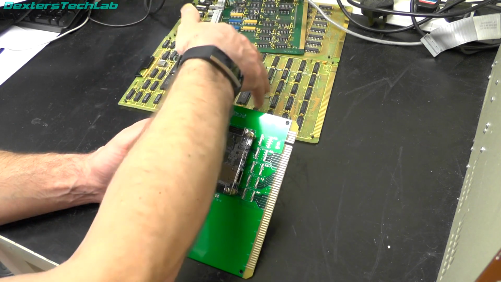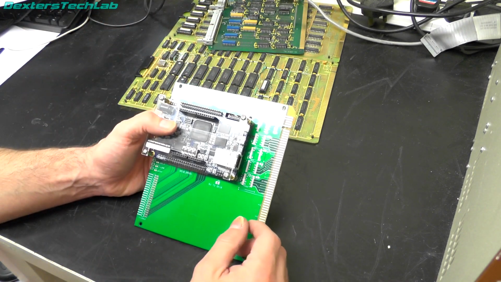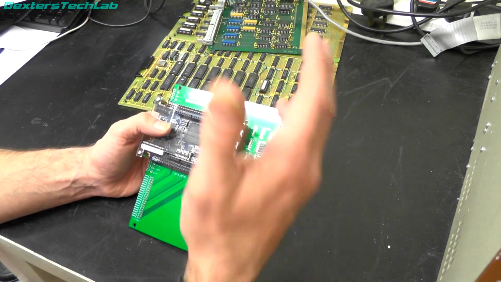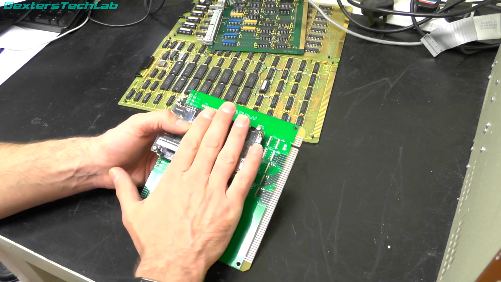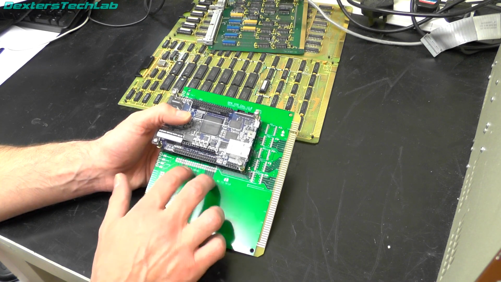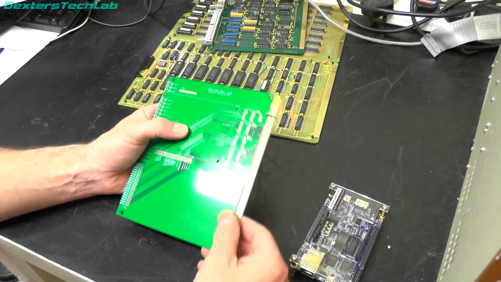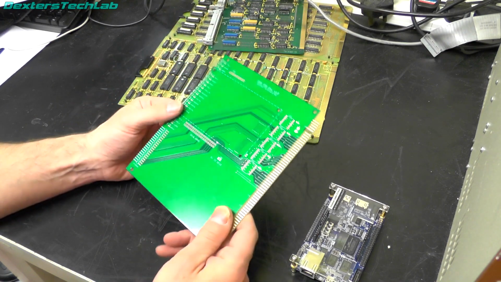Obviously these older cards being TTL, that's all 5 volts. So we needed a buffer in there anyway, and it's good practice to have some anyway. That would plug onto there, and there'd be a ribbon cable which would just jump over down onto here, and then that would make contact with all of the edge connector.